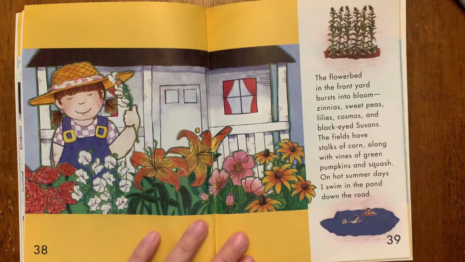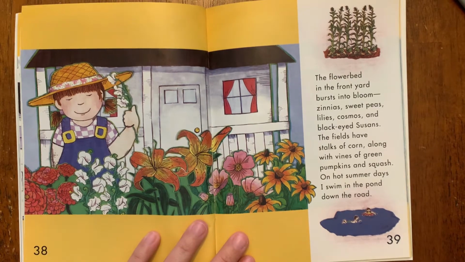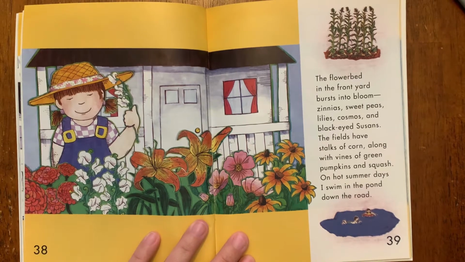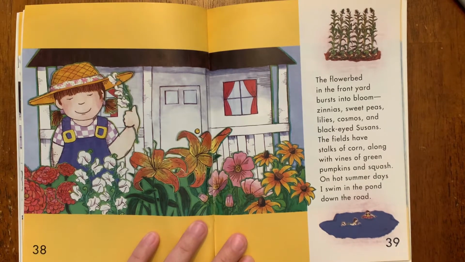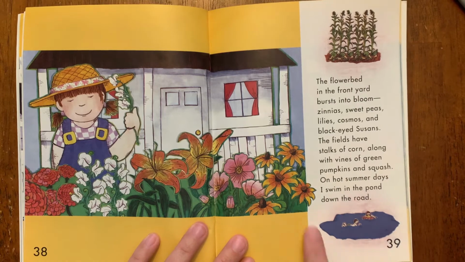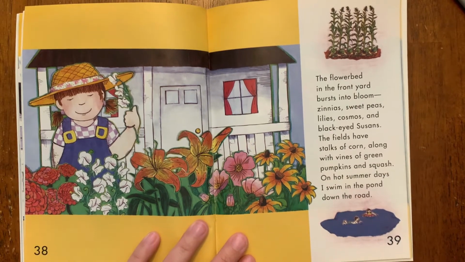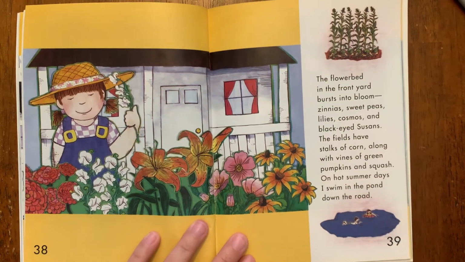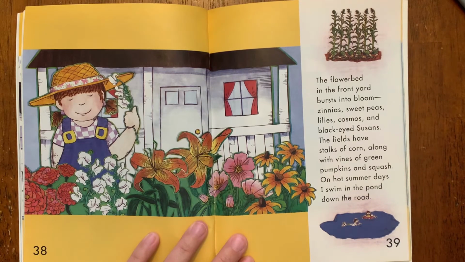So now we're going to connect some pictures to some words. Because remember, the author and the illustrator work together to help us understand what happens in the story. So she said, I swim in the pond down the road. What did the illustrator draw? Down here, she drew them playing in a pond, because the author said, I swim in the pond down the road.